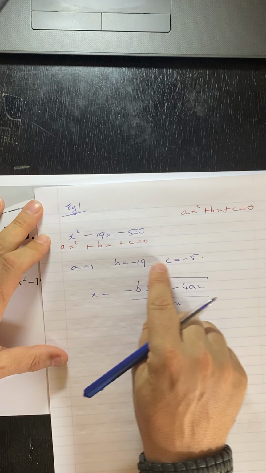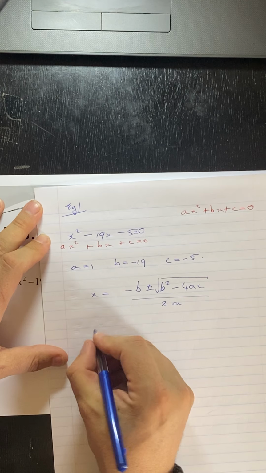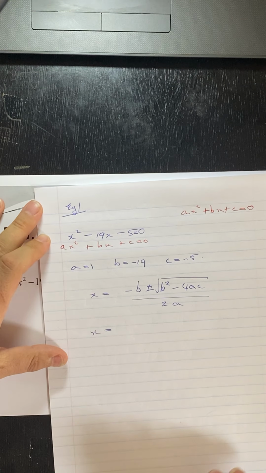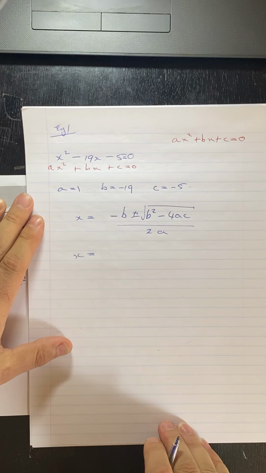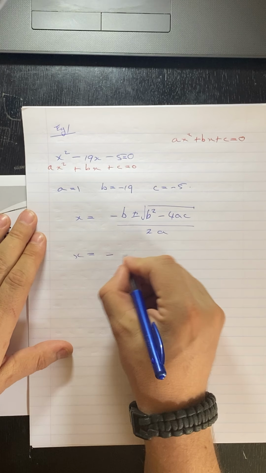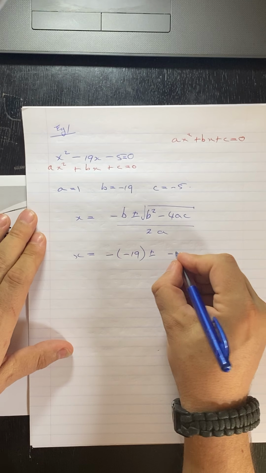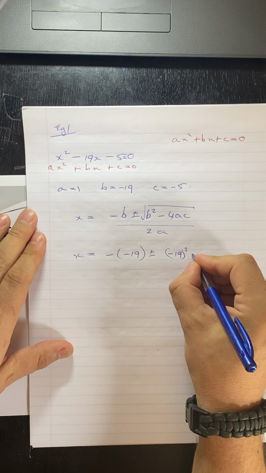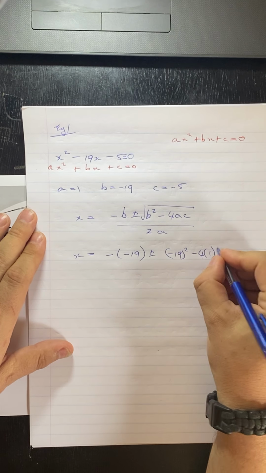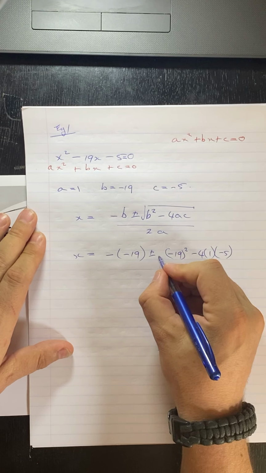All I'm going to do is substitute these values into the formula. So we get x is equal to minus 19 plus or minus the square root of 19 squared minus 4 times 1 times minus 5.